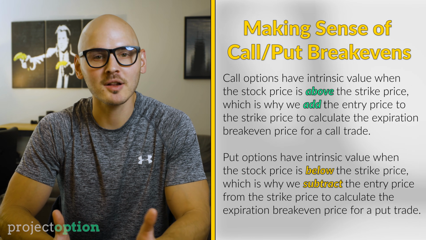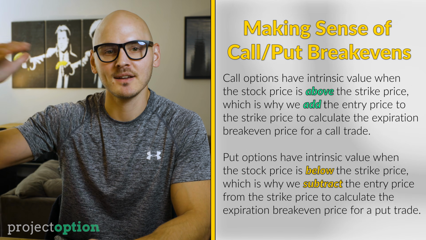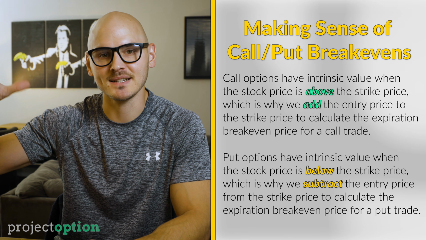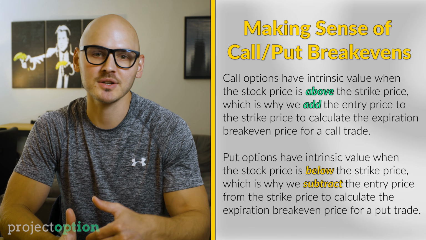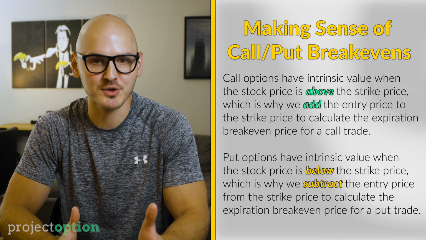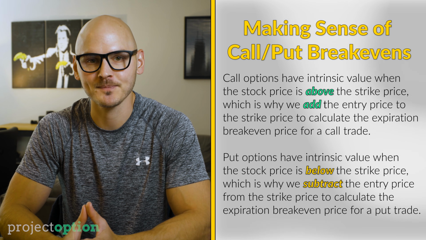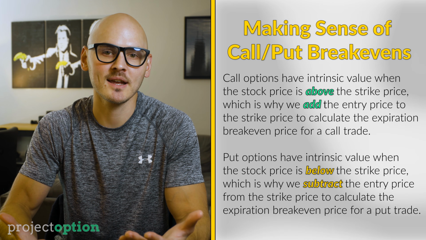And that's why in the call option example, we added the entry price to the strike price to get the break-even price. And for the put option example, we actually subtracted the put entry price from its strike price. And that's because that will tell me what stock price will give me an option with intrinsic value equal to my purchase price or sale price. So thus far, the calculations have been pretty straightforward, and I hope you understand the break-even prices of simple call option and put option trades.